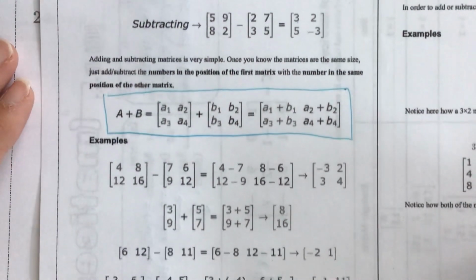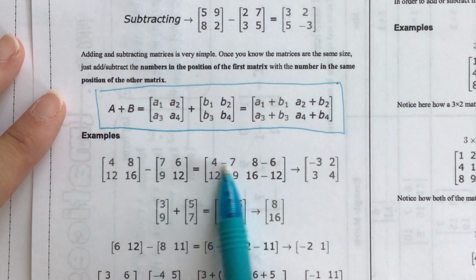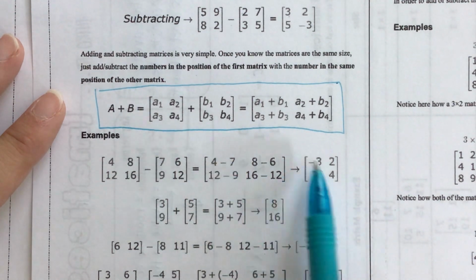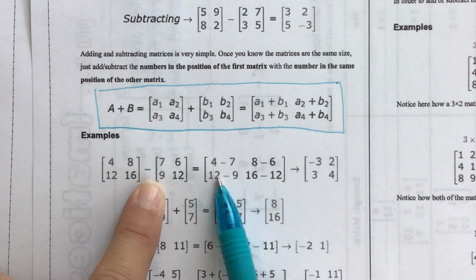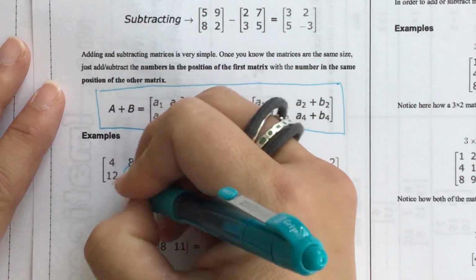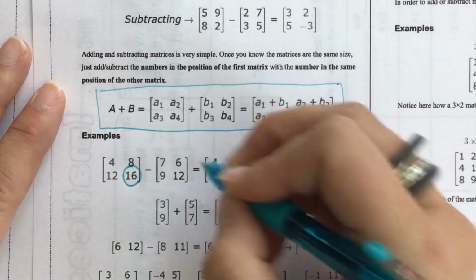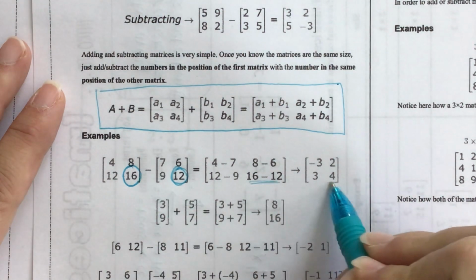All right, so down here are more examples that you can look over. So here, 4 minus 7, so they're showing you we did 4 minus 7, which gave us negative 3. Here, 12 minus 9, which gives us 3. Right? If I'm taking the last row, last column, so that's 16 minus 12, which equals 4.